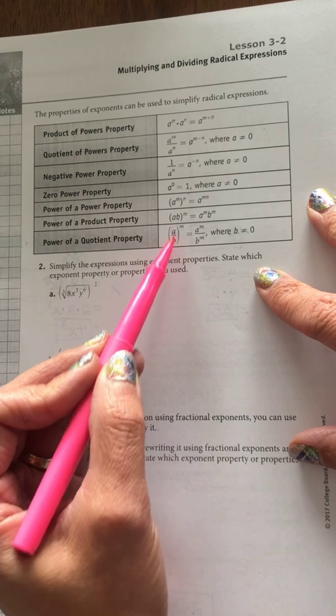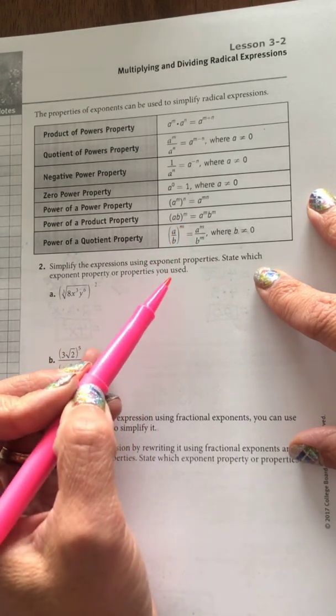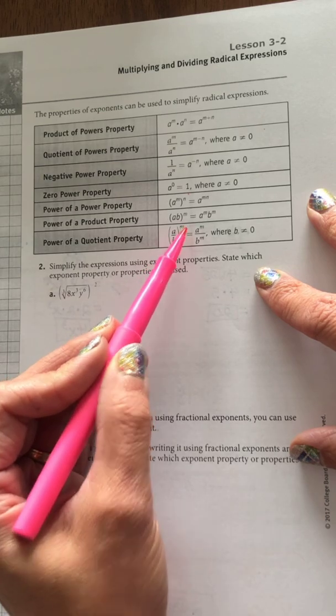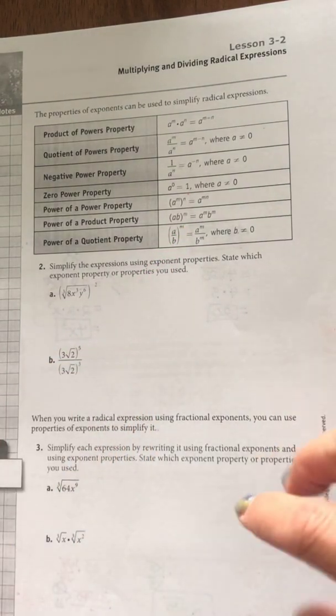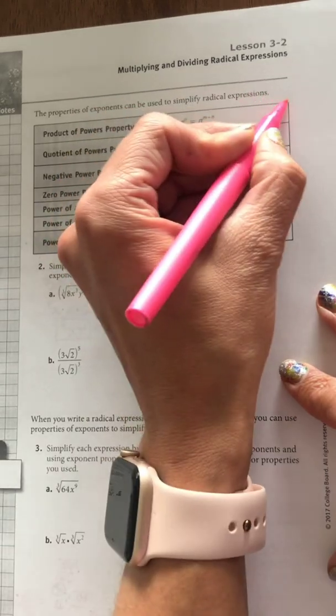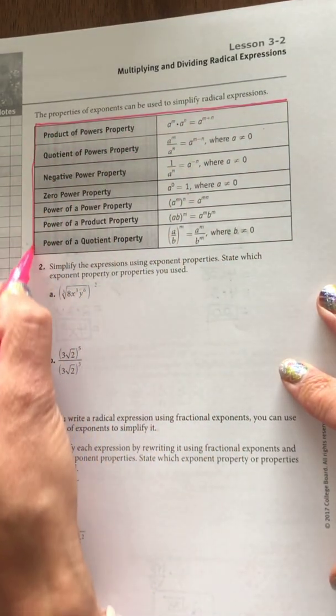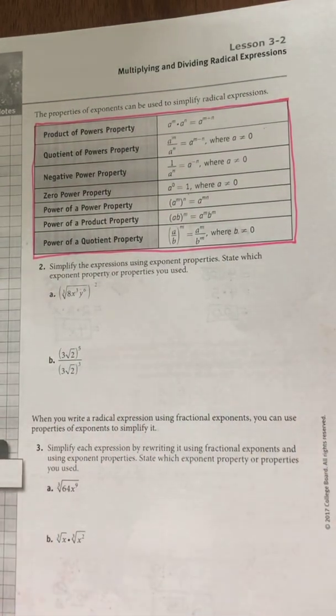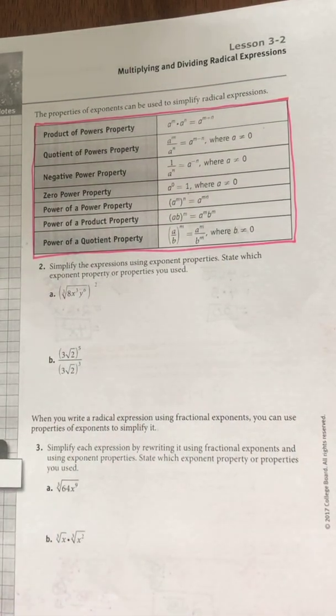When you're dividing two numbers and they're raised to a power, each number in the numerator gets the power and each number in the denominator gets that power. So still distributing. Okay, so these we all learned in activity 1 and 2. So those have not changed and we're still using those. We use those when we're dealing with radicals because they're related.